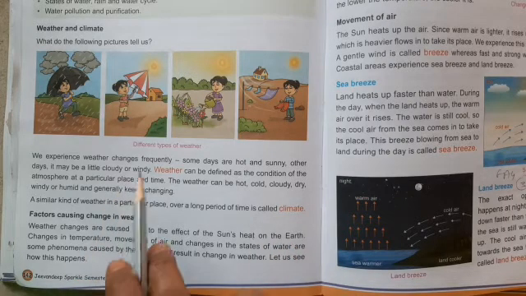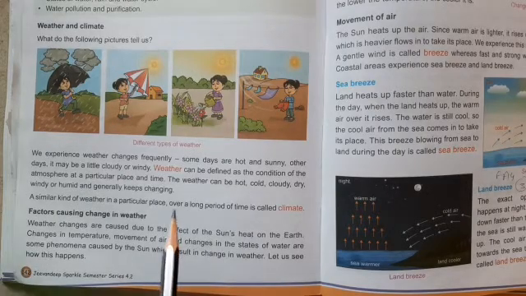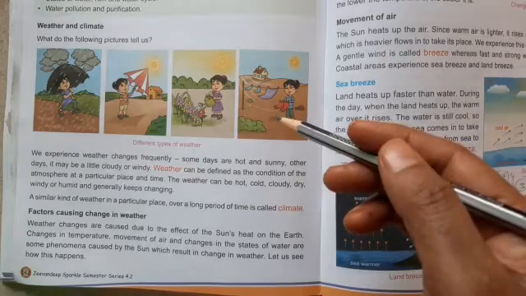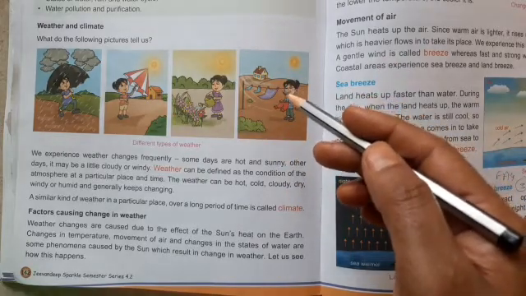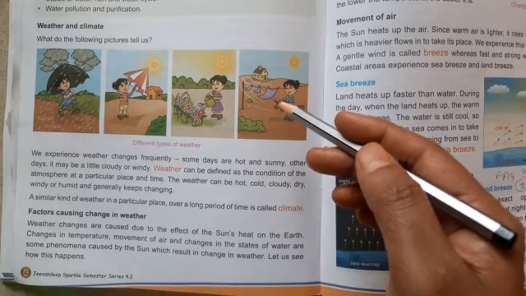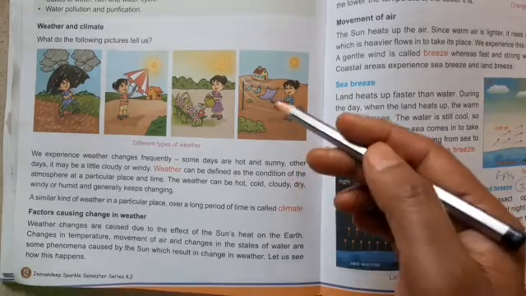Understood? What is the difference between weather and climate? Climate is a similar kind of weather in a particular place over a long period of time. And weather is the condition of the atmosphere at a particular place and time.